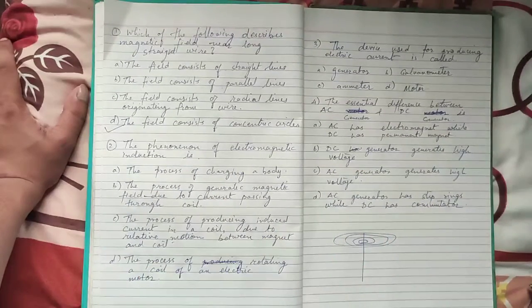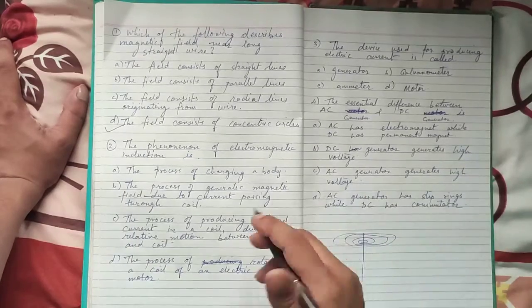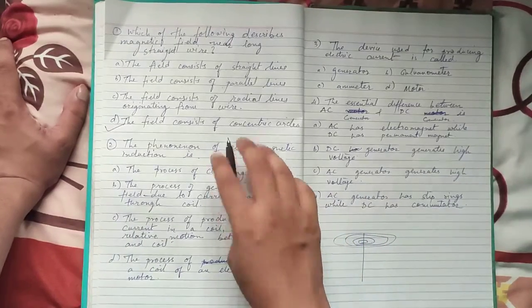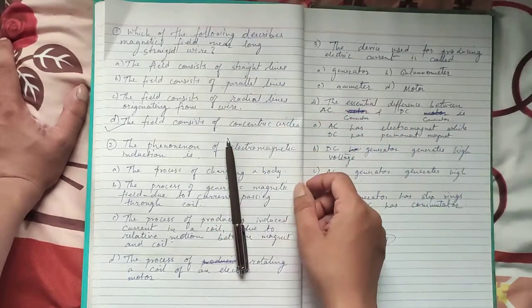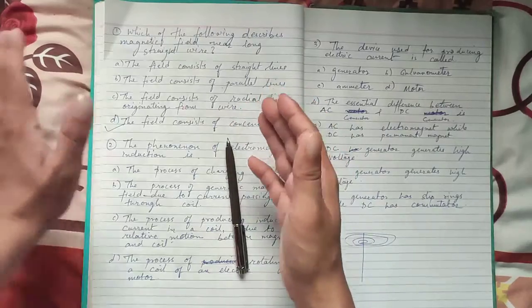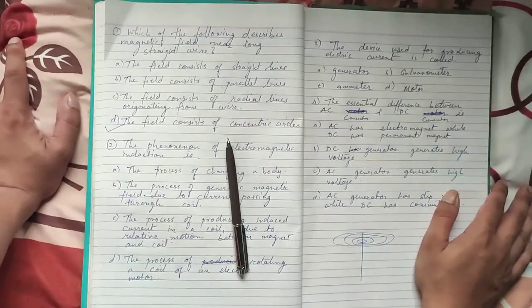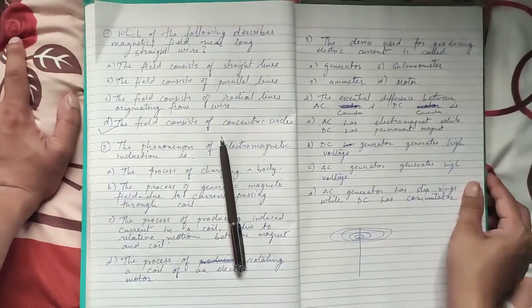Second one, the phenomenon of electromagnetic induction. So what is electromagnetic induction? It was first introduced by Michael Faraday, that we studied in the topic. It is the production of electricity, or generating induced current, by moving the magnet around the coil or moving the coil around the magnet. In any way, if there is a relative motion, then the electricity is generated in the coil.